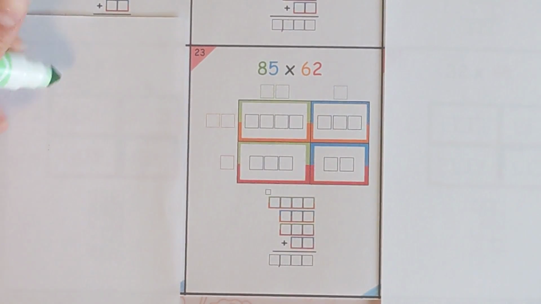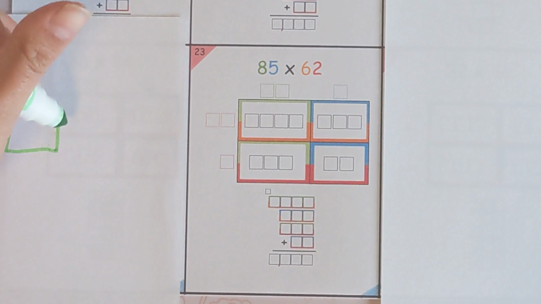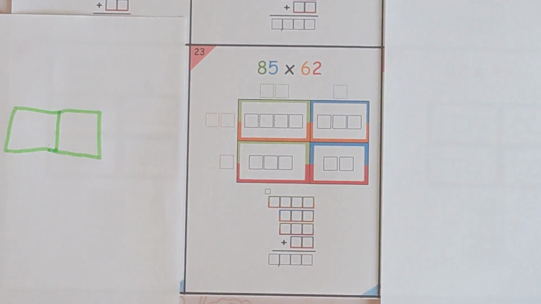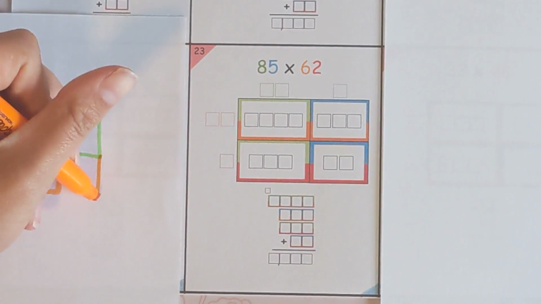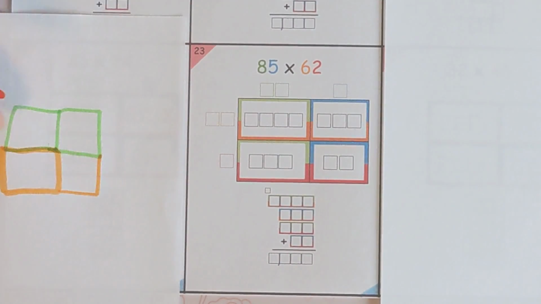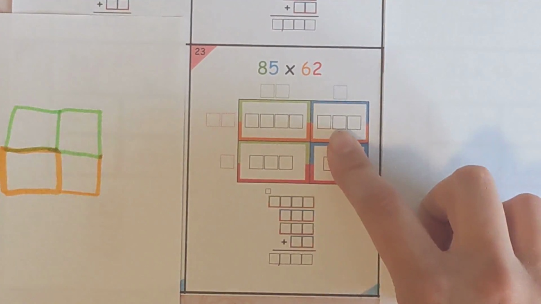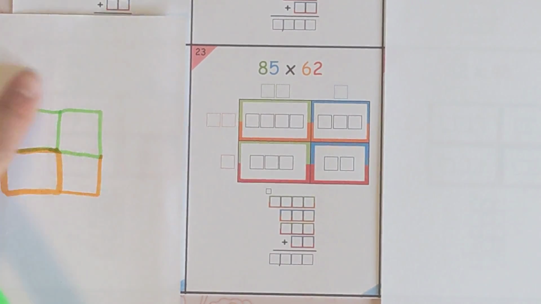So think of it like this, 85 times 62, and we'll fill that in. So it's 2 across for the 85 and 2 down for the 62. And I'm going to use this one.